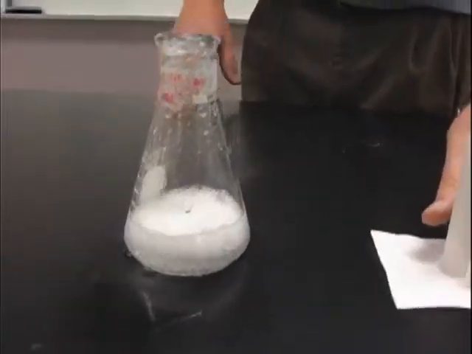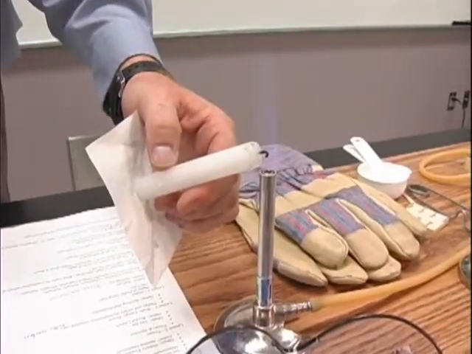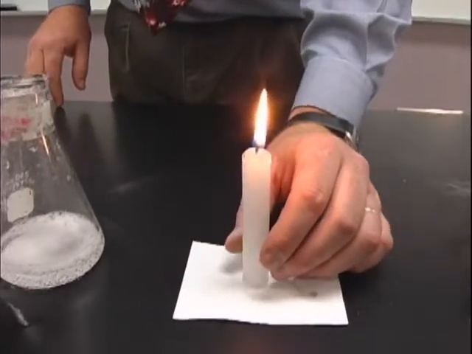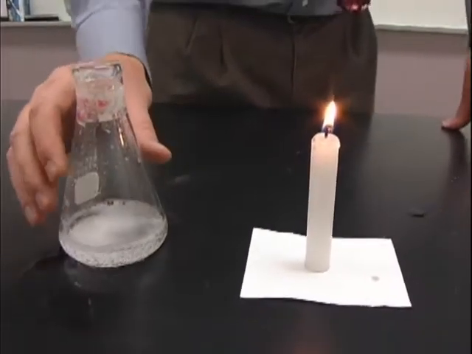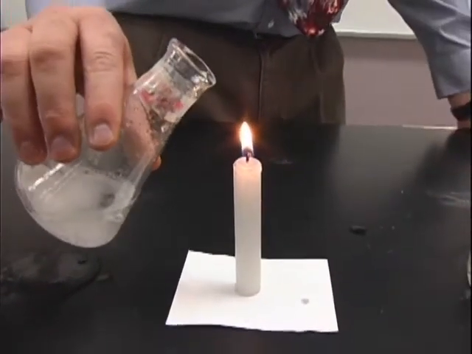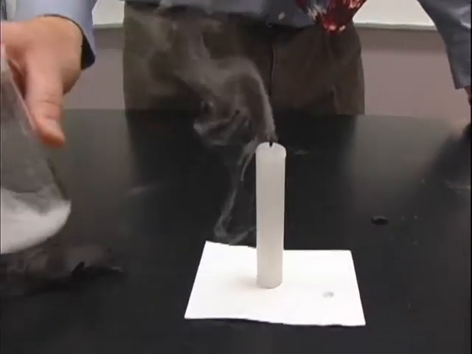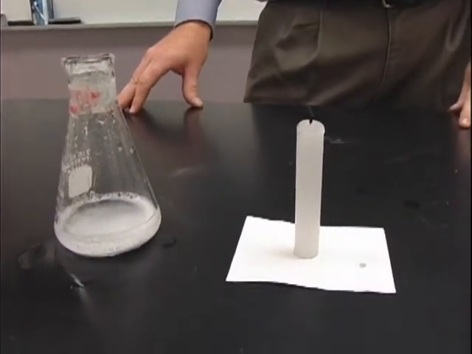But we can show that it is in fact there by lighting a candle. And as we all know, oxygen is necessary for a flame. And so if we take this flask and we just pour the carbon dioxide out, it will blow the candle out. And so that provides us evidence that there is in fact a colorless gas that's produced when we combine the baking soda and the vinegar. And that gas is carbon dioxide.